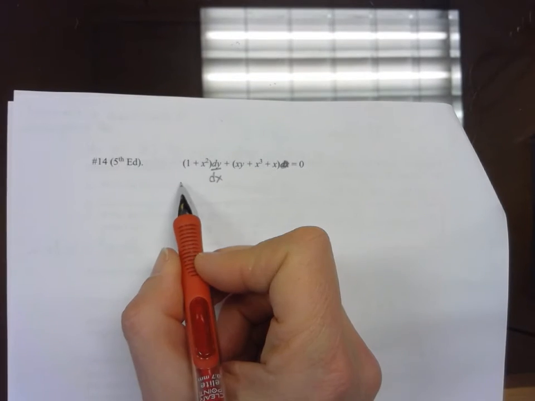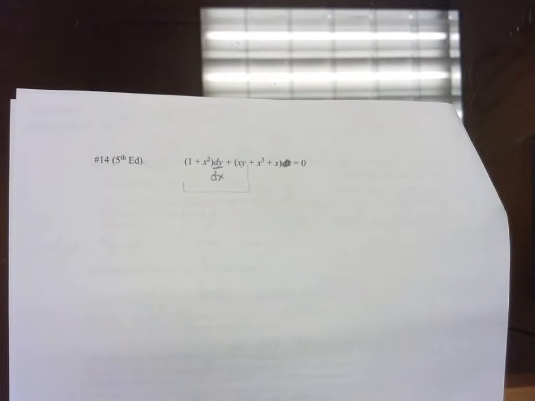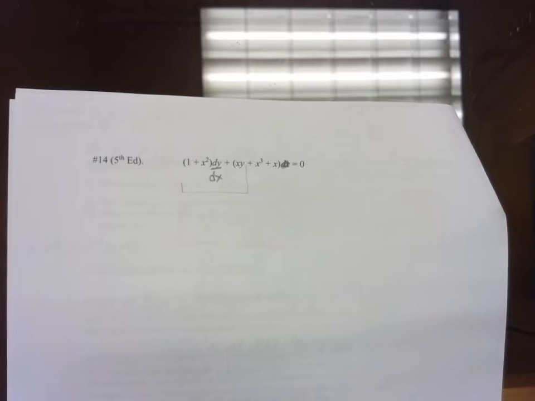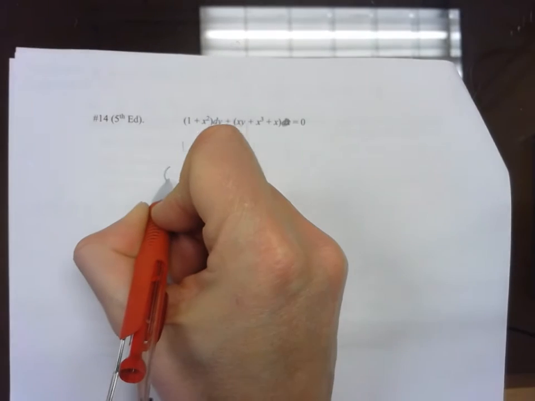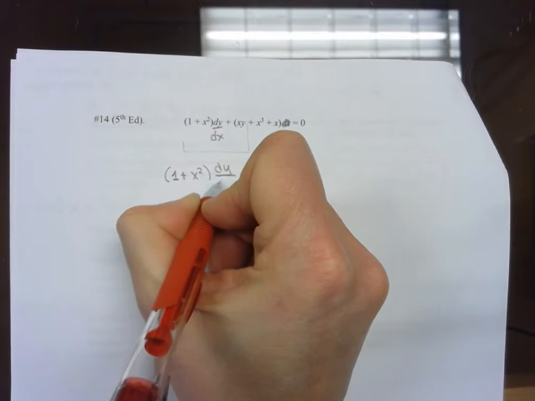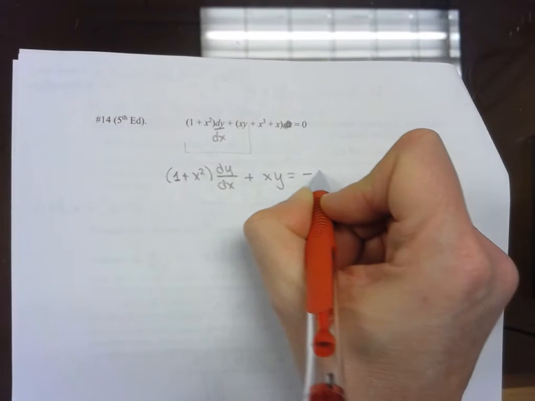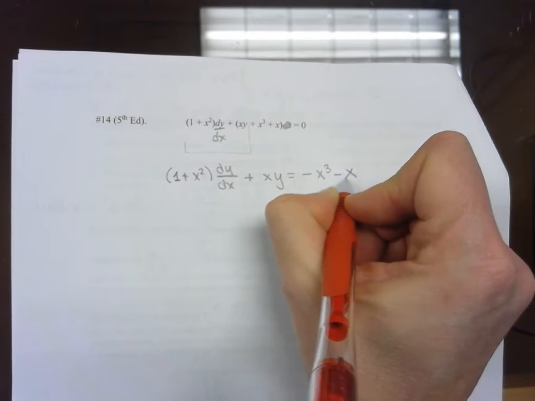And then I want the dy dx and the y on one side, everything else on the other. So I want to keep these terms for now on the left-hand side of the equation, and I'm going to move over the x cubed and the x. So (1 plus x squared) dy dx plus xy equals negative x cubed minus x.